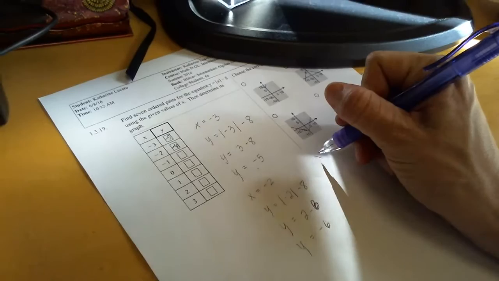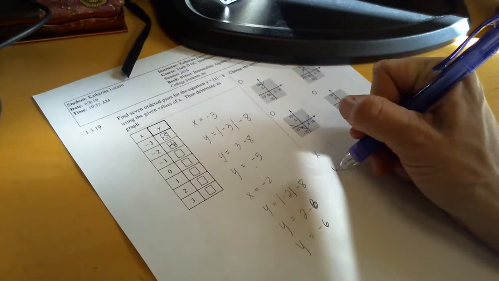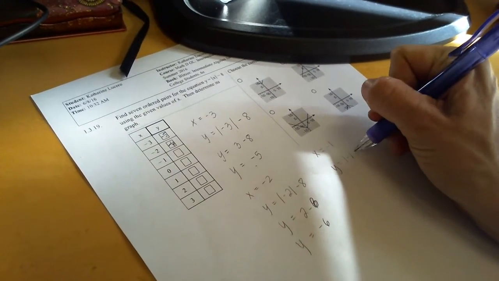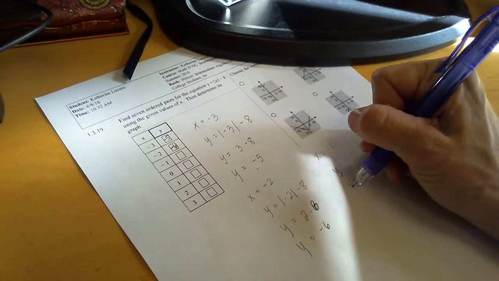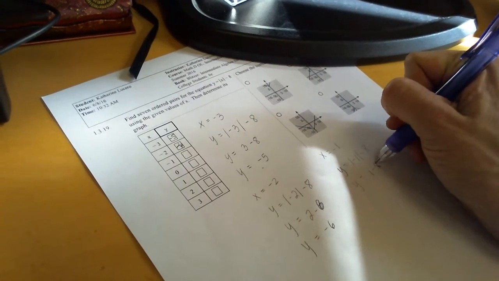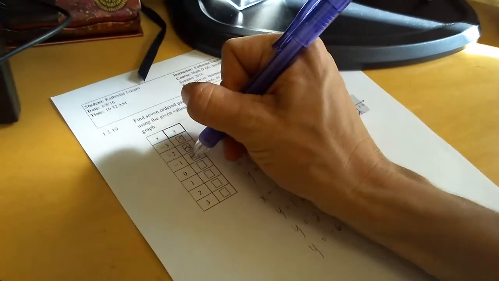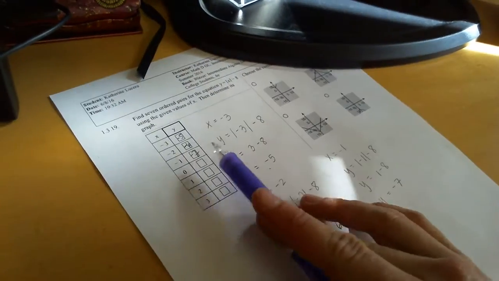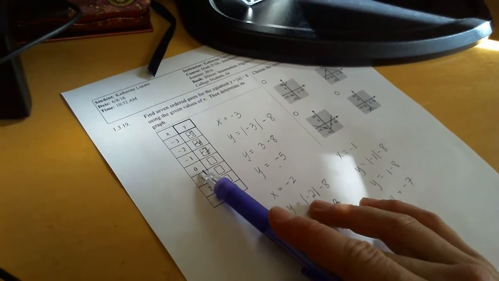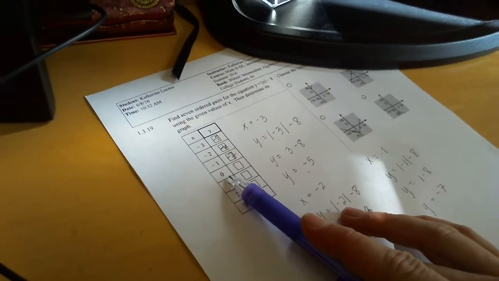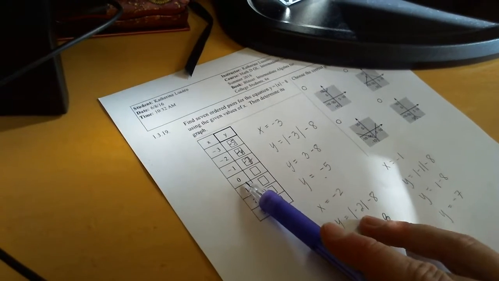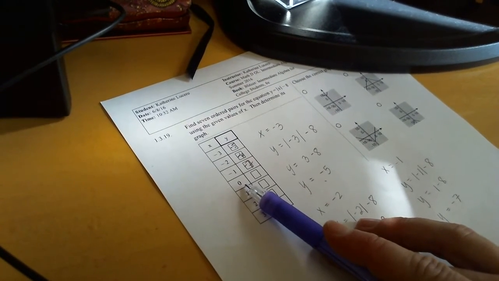And then x equals -1, so y equals the absolute value of -1 minus 8. y equals 1 minus 8, so y equals -7. So I can put -7 into my table. Now for 0, actually, maybe you wouldn't have any work. And I wouldn't mark you down wrong if you didn't show any work, because plugging 0 into this equation would be fairly simple.